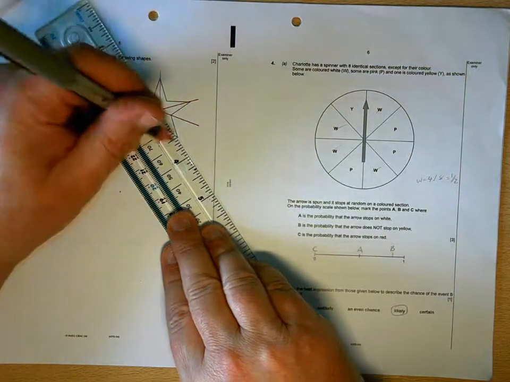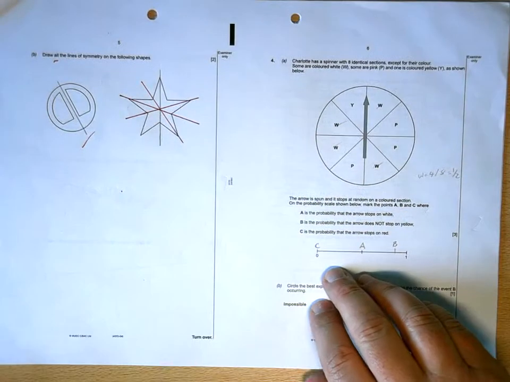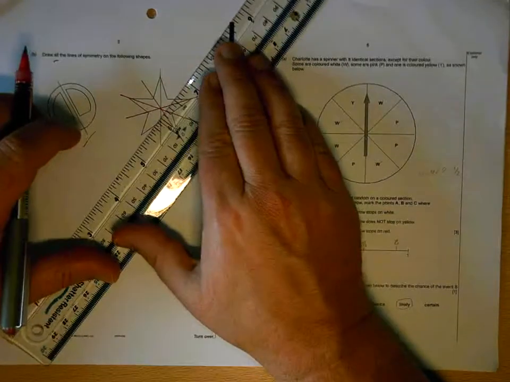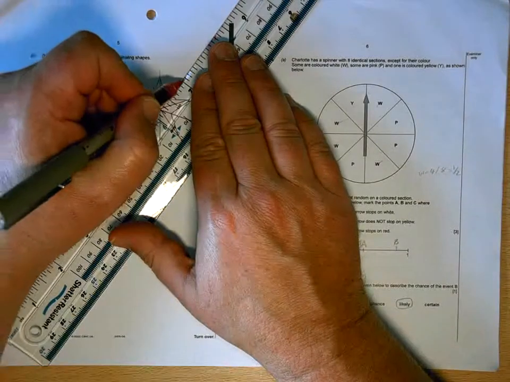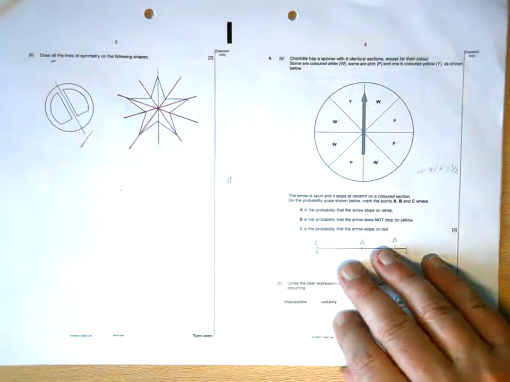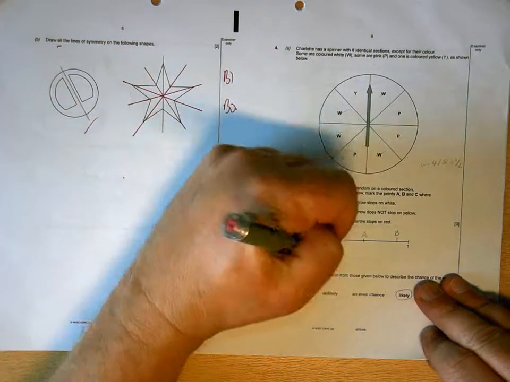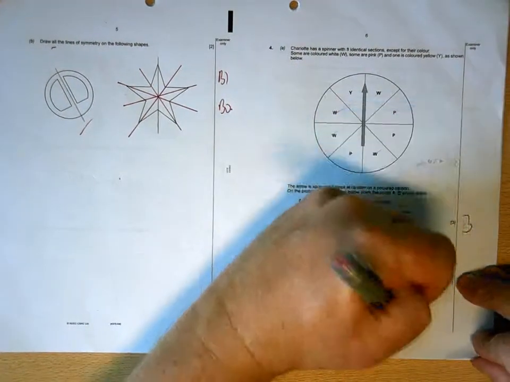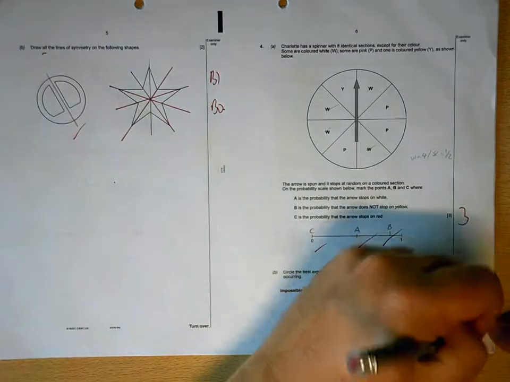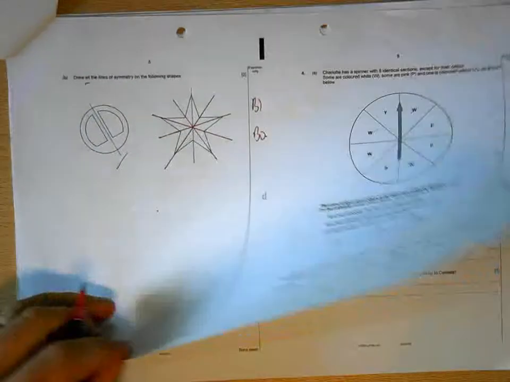Okay, so there are in fact 5 lines of, oops, I missed another one out there, and there's one there as well. Okay, so that shape has got a lot of lines of symmetry. CAB is correct, and that's correct as well, so 5 for that page.